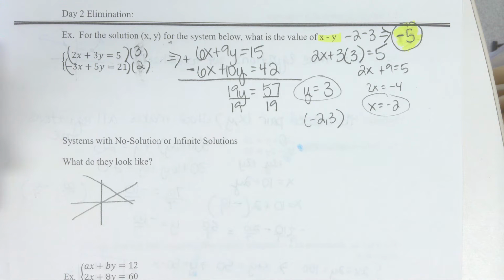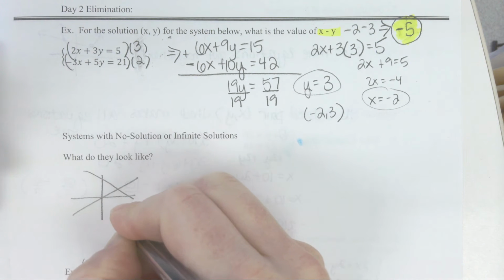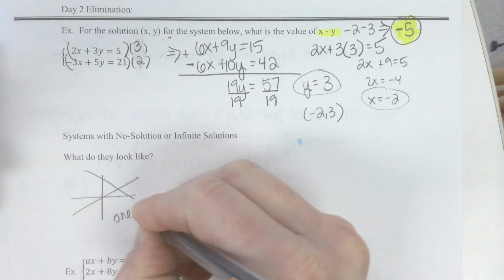They don't have to be positive and negative. They don't have to be reciprocals. That makes them perpendicular. They just have to be different. So if I don't give you a picture of a graph and I ask you how many solutions something has, it would be beneficial to at least figure out the slopes of the lines. Because if lines are sloped differently, at some point they're going to meet. Okay? So this would be one solution.